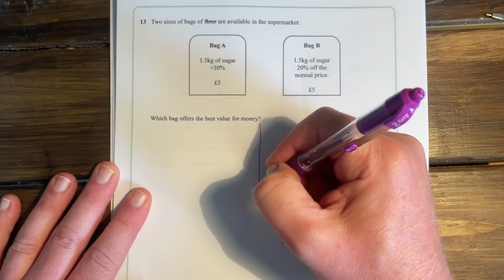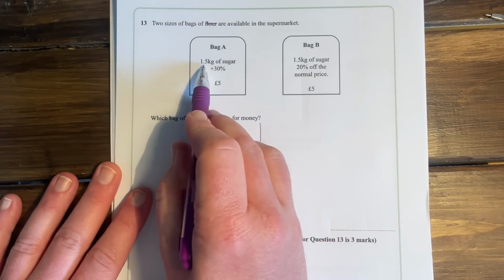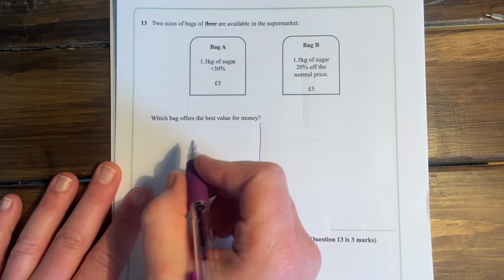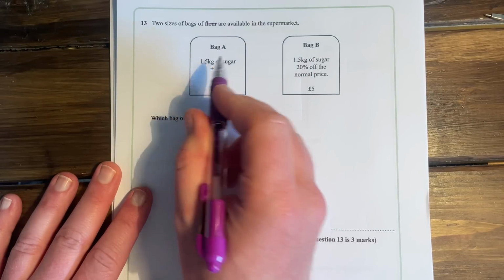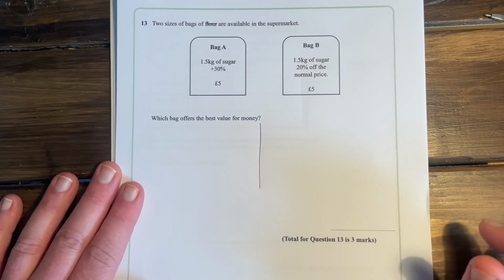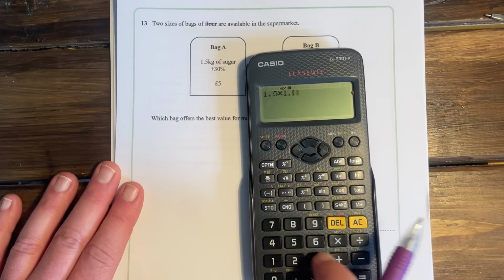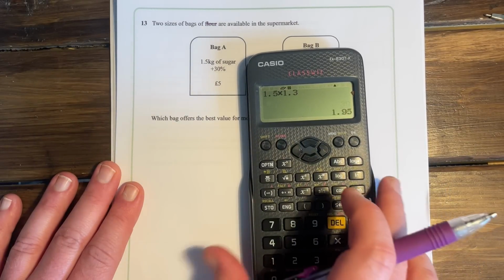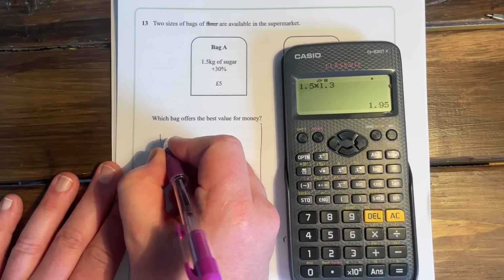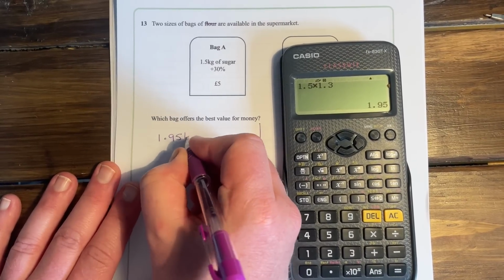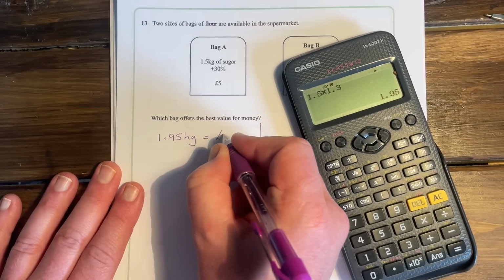So I'm going to split my working out in the middle down here. So for this particular bag of sugar, we're going to get more than 1.5 kilograms. We're going to get 30% more. So I would do 1.5 kilograms times by 1.3. That'll give me 130%. So I'm actually going to get 1.95 kilograms, and that will cost me £5.